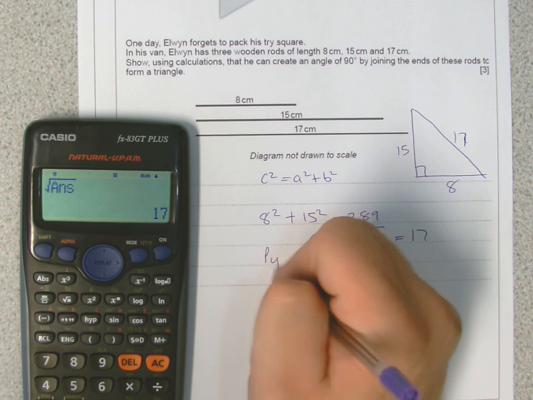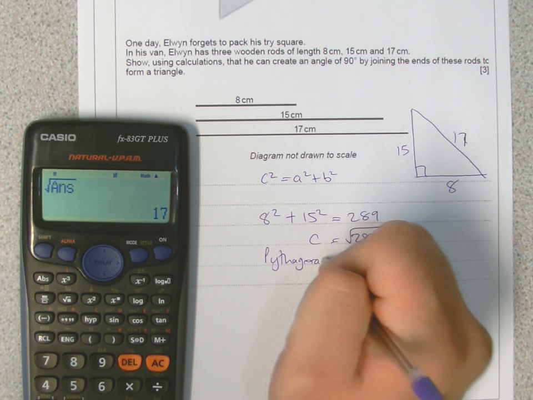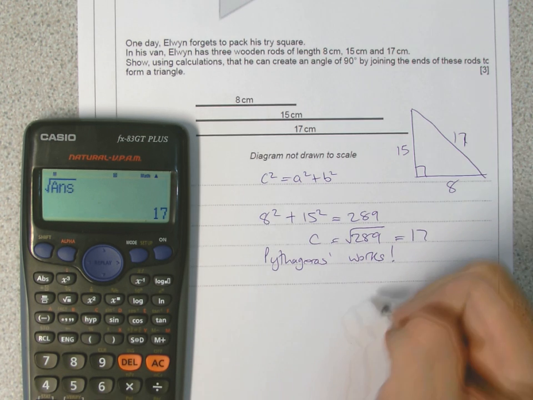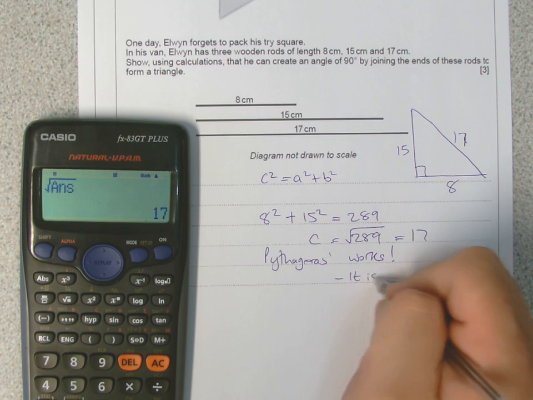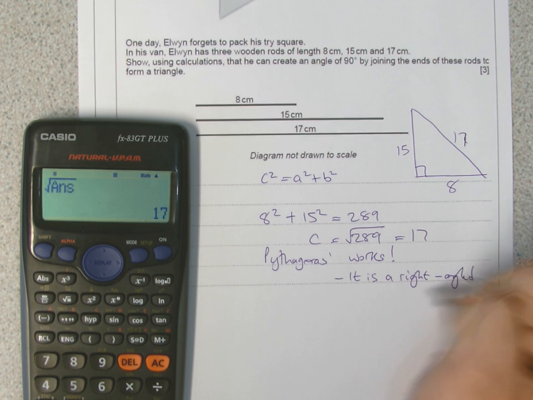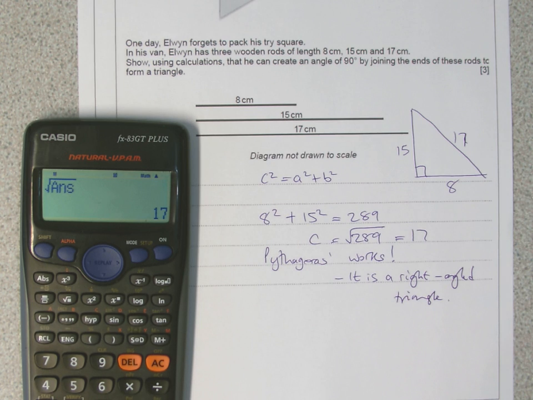So we can say that Pythagoras works. That means it is a right angle triangle. Okay? So we can create 90 degrees.